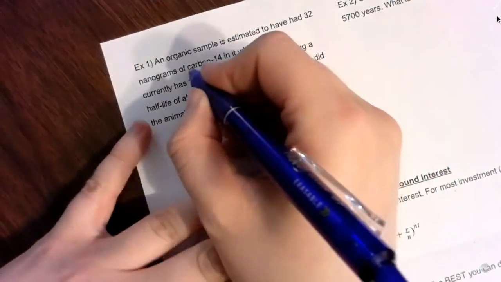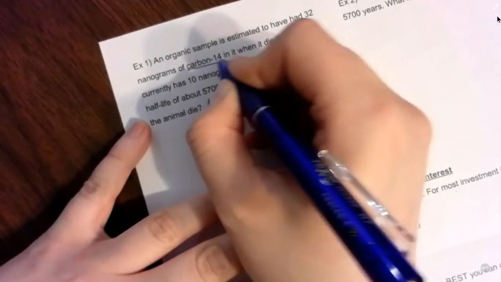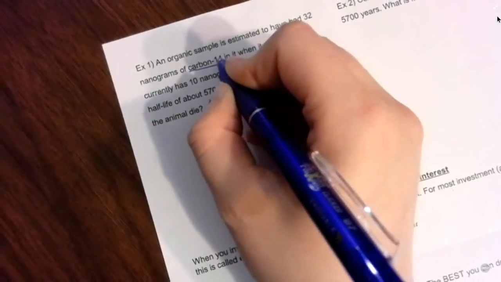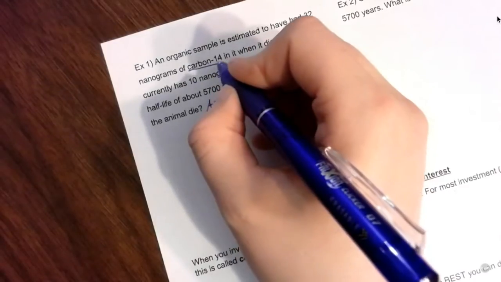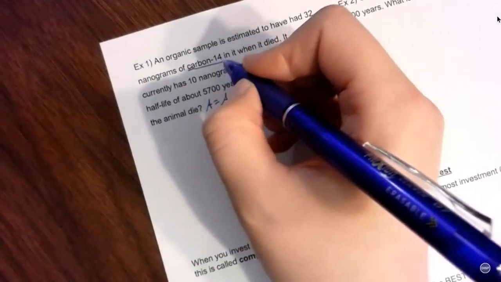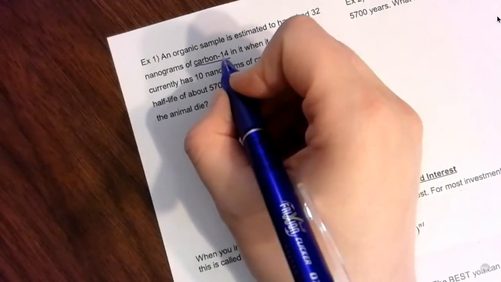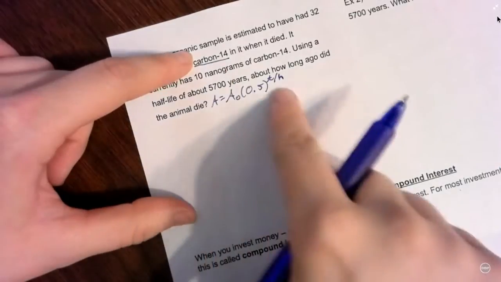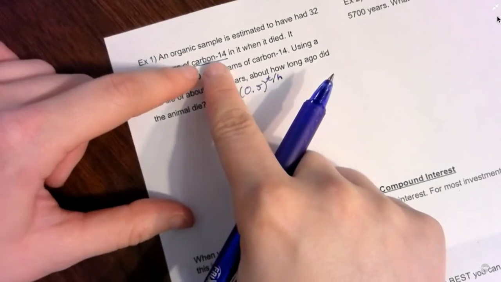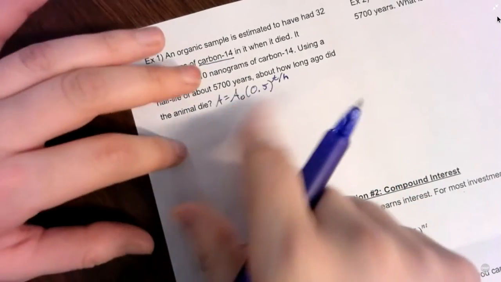Now, here's a mistake that students make. Carbon-14, the 14 is part of the name of this isotope of carbon. Okay, so normal carbon is carbon-12, and this isotope, which is radioactive, is carbon-14. 14 does not go anywhere in this equation. It's part of the name of this. So don't try to put 14 in there.